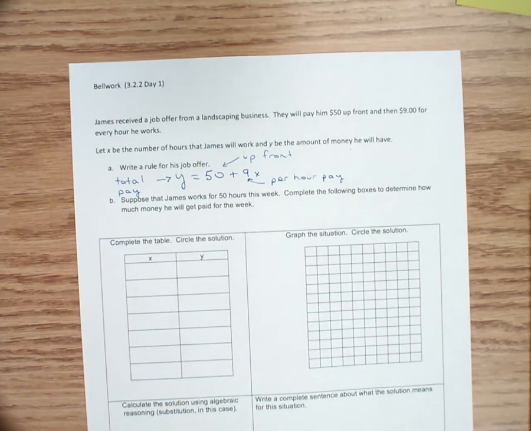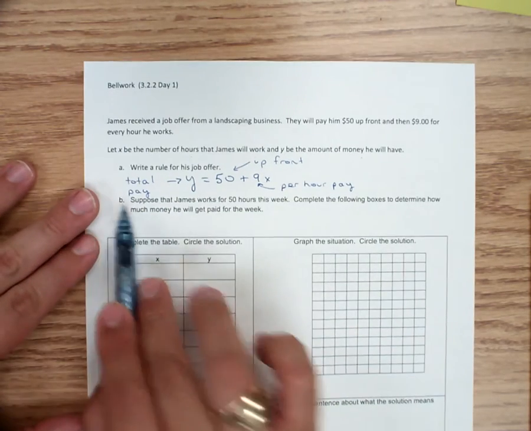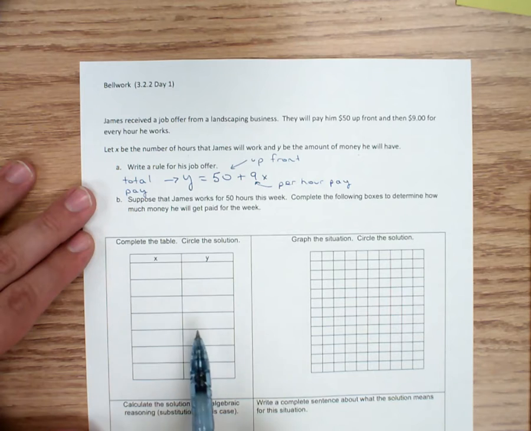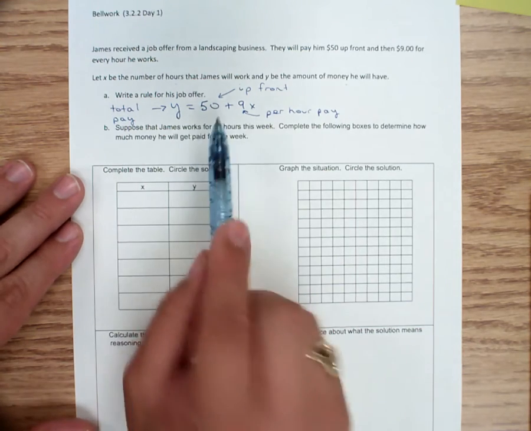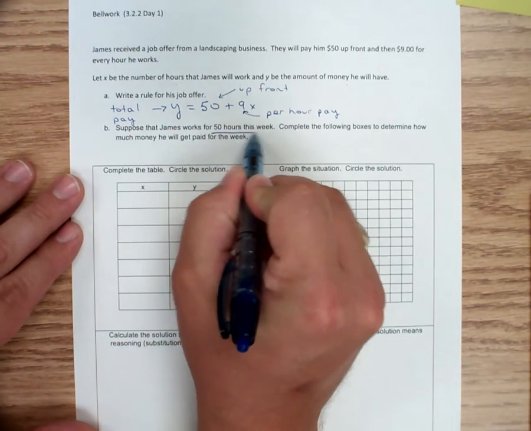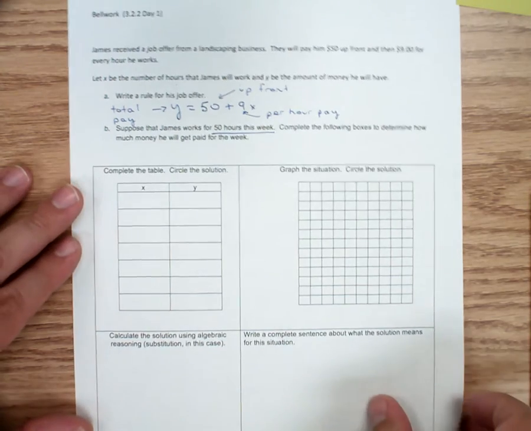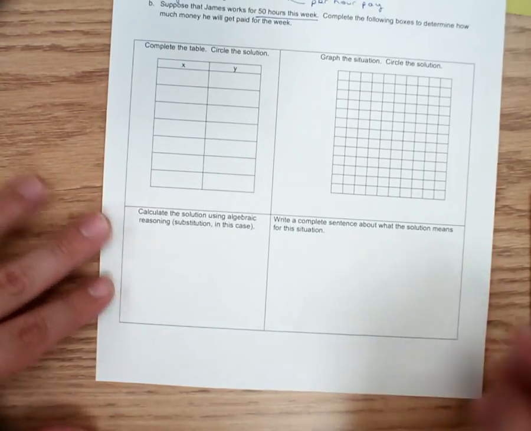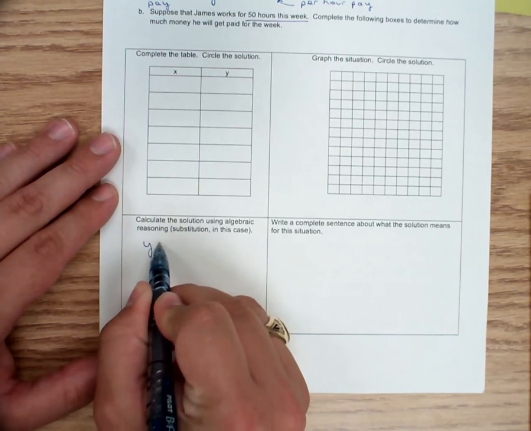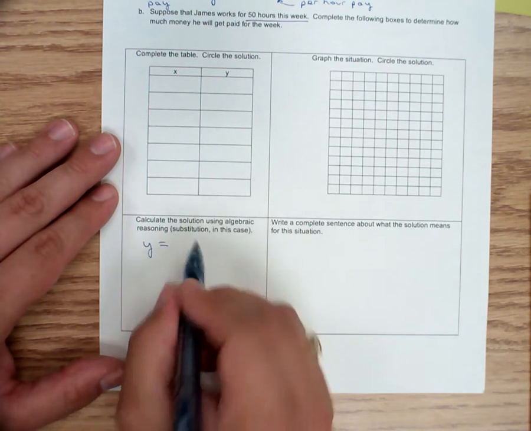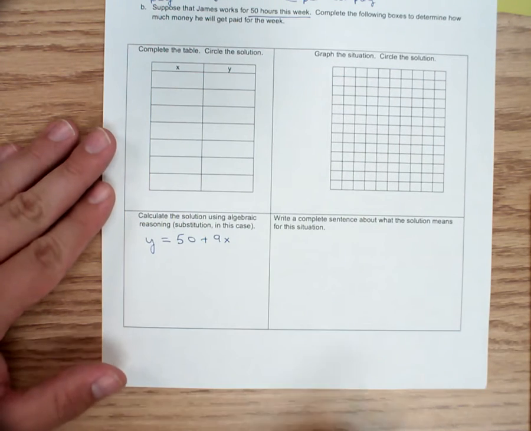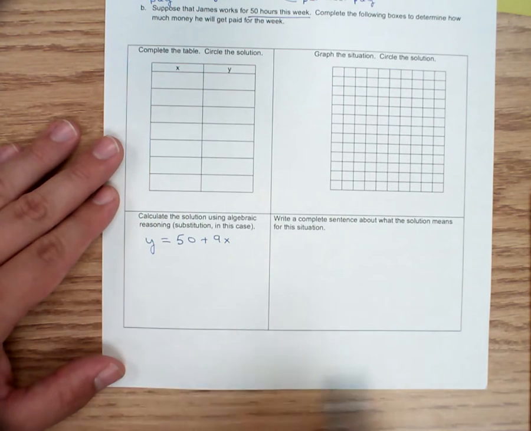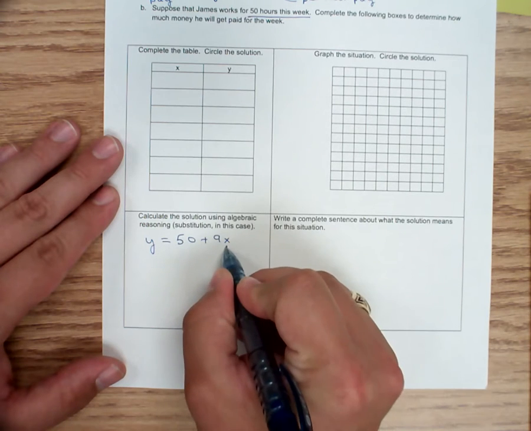All right. When we're going through these, this is the question we're going to answer in the table, the situation, algebraic reasoning, and using a complete sentence. So suppose he wants to work 50 hours this week. A lot of you, the first thing you did was using algebraic substitution. Algebraic reasoning is what they're really calling it. So where does that 50 go in here? Into the x, I agree.